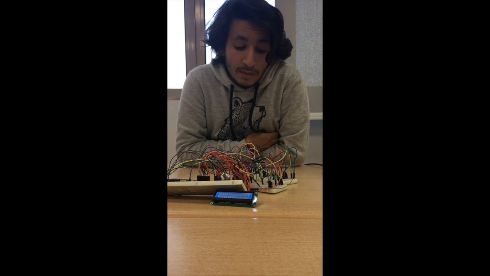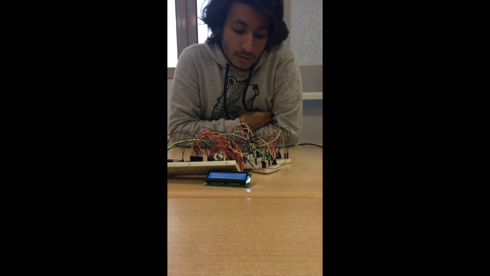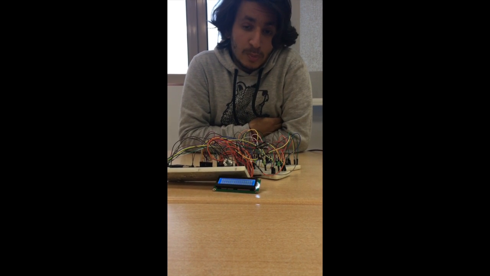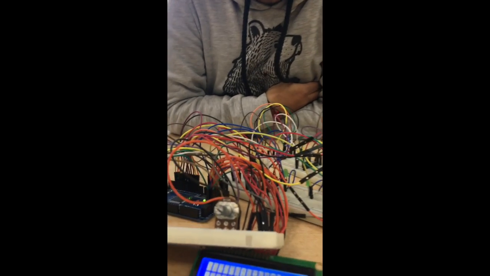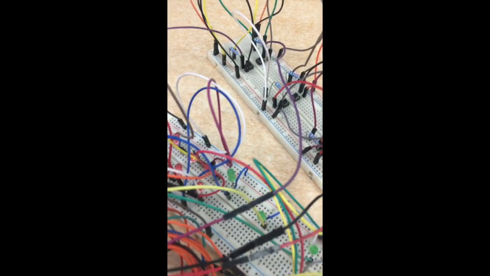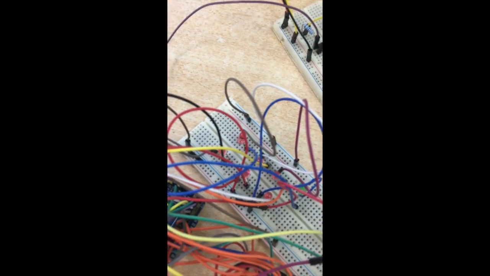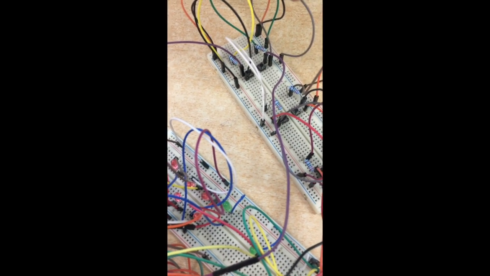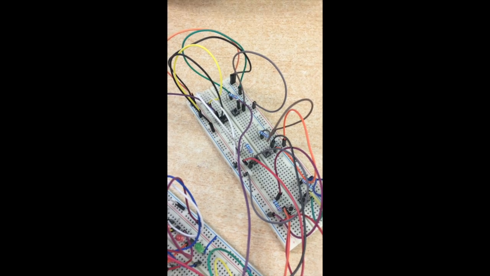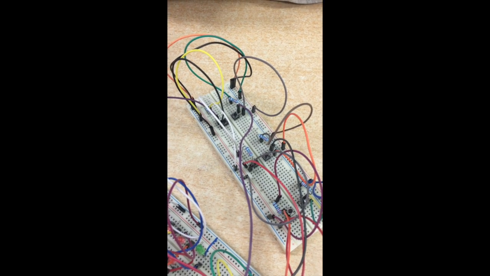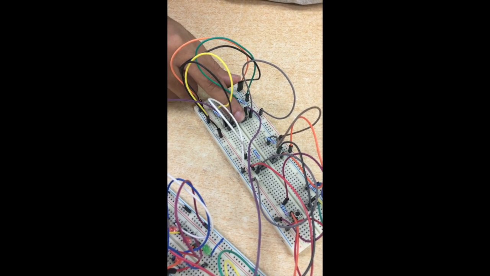My part in this project was handling the push buttons, which light up the LED. The push button is connected to a wire, the positive and the negative, which connects with the resistor. When the button is pressed, it completes the circuit and sends a signal 1 to the board, which lights up the LED.